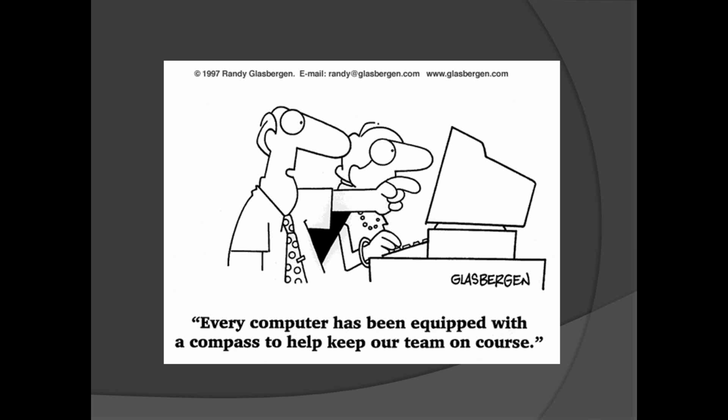So I love this. This is just every computer's been equipped with the compass to keep your team on course. If you have a good project plan, really, computers can either be the downfall or not of a project. You don't want to rely totally on technology. As you guys know, technology seems to fail when you need it the most, so you always want to make sure you have that backup plan to make sure that everything is on point and moving forward.